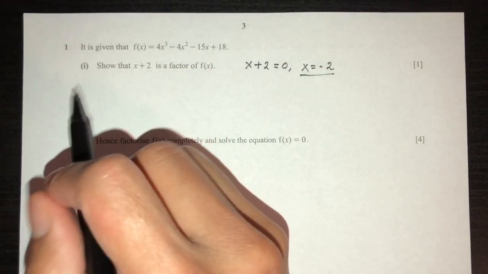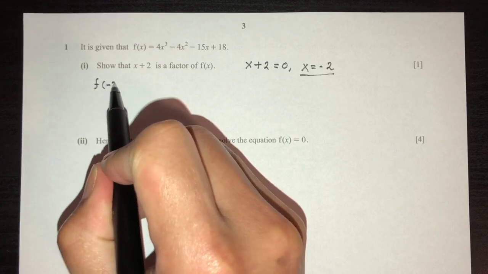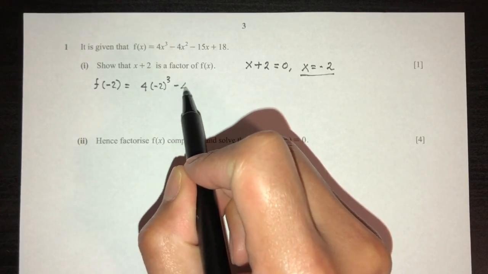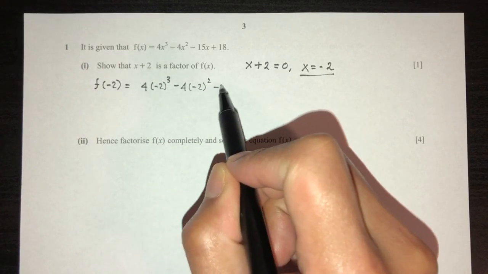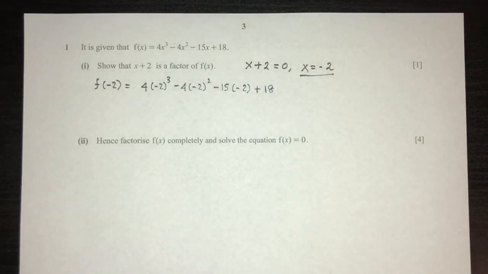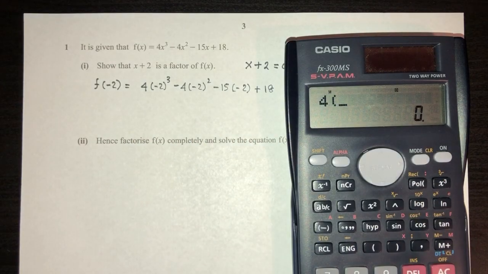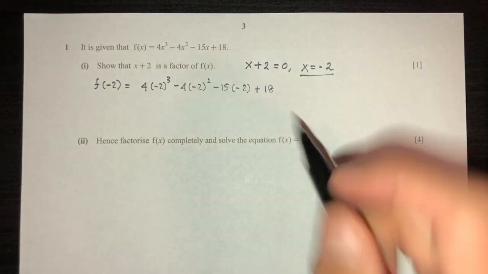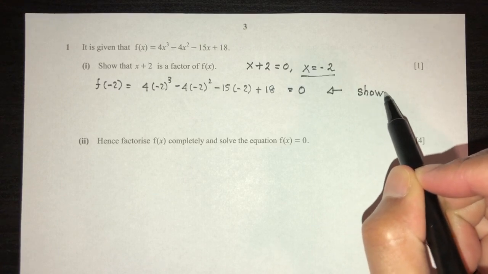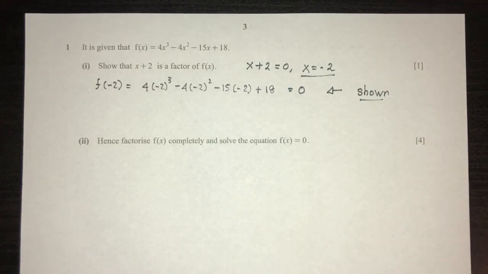of x. So you will take f of minus 2 is equal to 4 times minus 2 cube minus 4 times minus 2 square minus 15 times minus 2 and plus 18. So if it is a factor, this has to become 0. So let's see what happens. So we have 4 times minus 2 cube minus 4 times 4 plus 30 plus 18. That should be 0. So this is shown as required. Since the remainder is 0, it means that it is a factor of f of x.